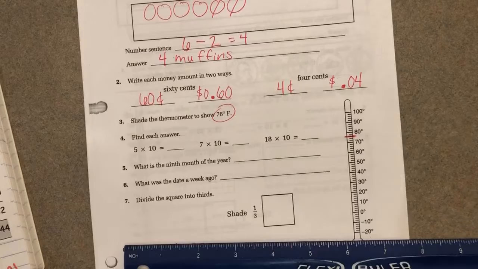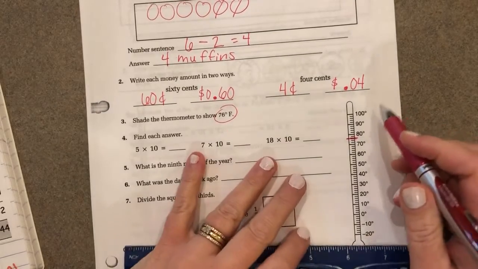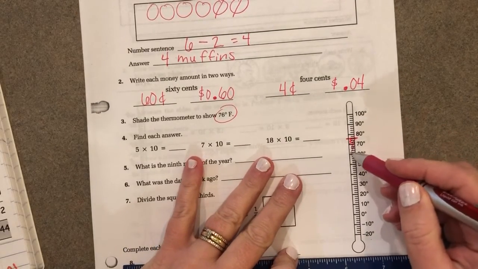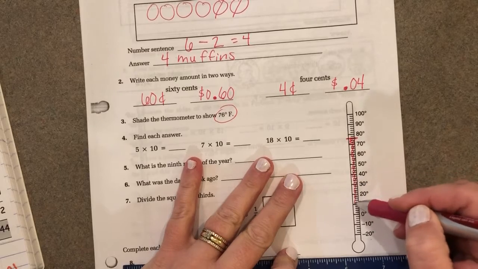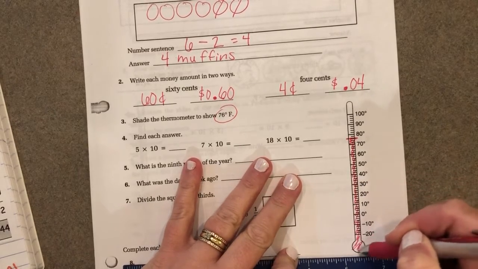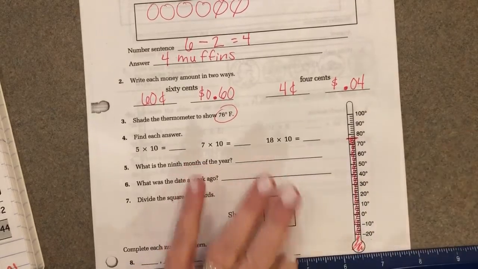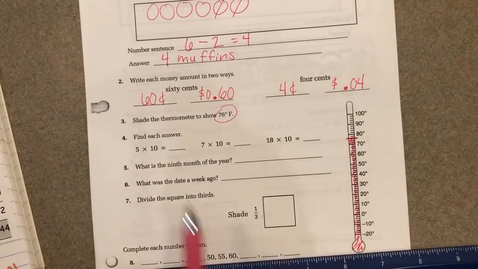And I'm going to put a line right across 76 instead of just starting to shade without a line, because that makes it easier for Mrs. Musselman to correct it, because I know that you know where it should have been shaded to, even if your pencil creeped up over the line.